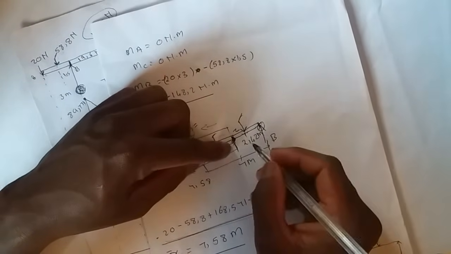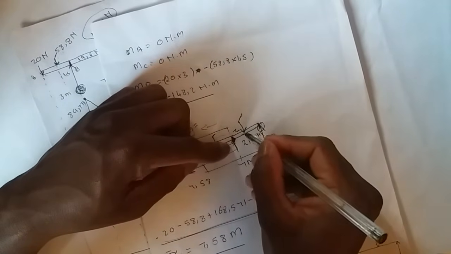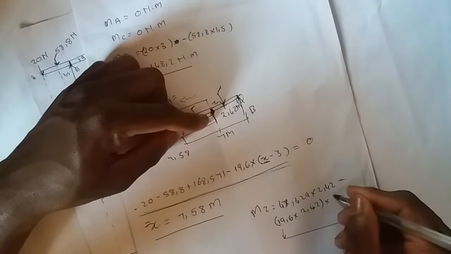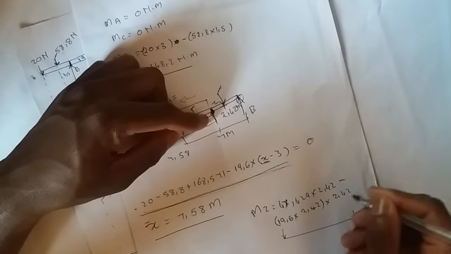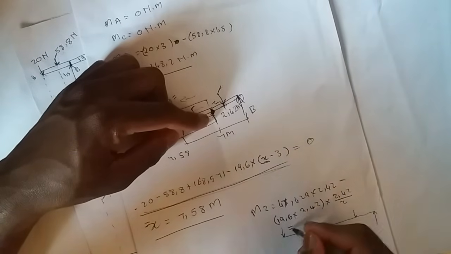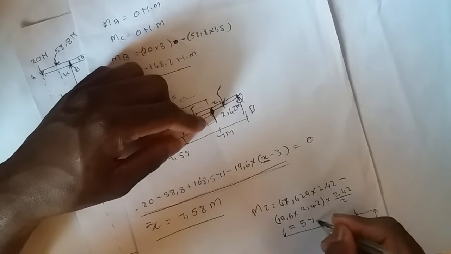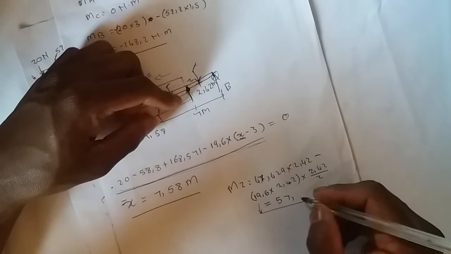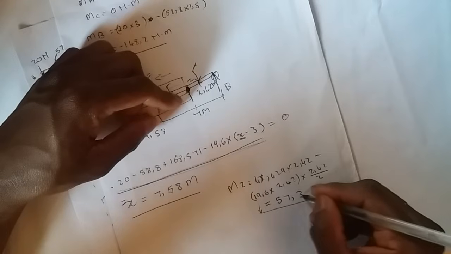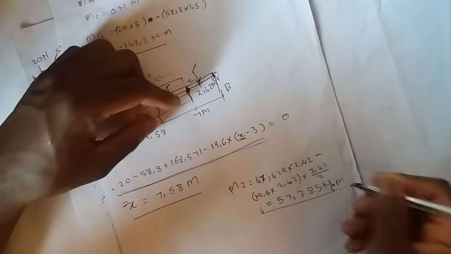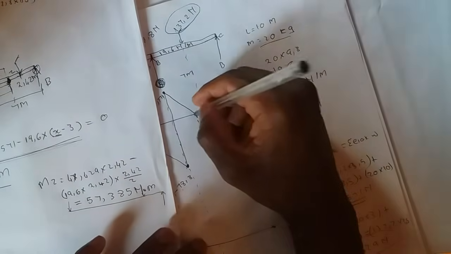Now we have to multiply by the distance between point Z and where our UDL will be located, which will be times 2.42 divided by 2, and it will give us a moment of 57.385 newton meters. And now we know where exactly our bending moment will turn.